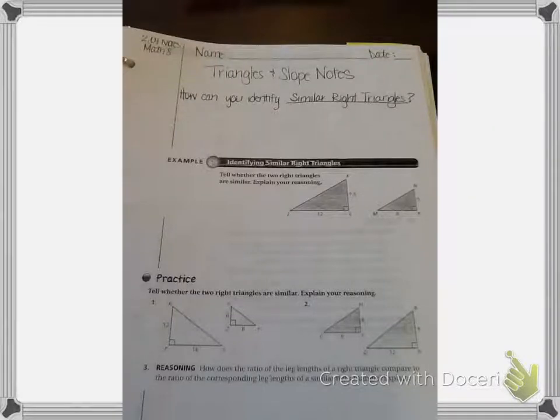Alright, 8th graders, today we're talking about triangles and slope, and how useful slope can be in identifying similar right triangles specifically.